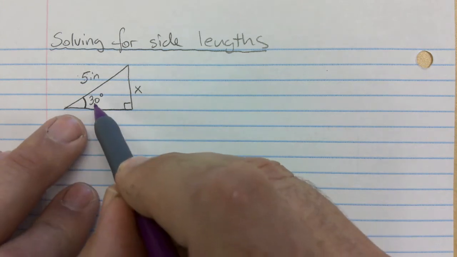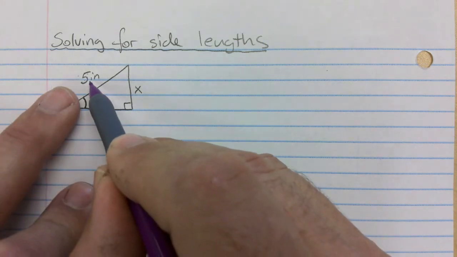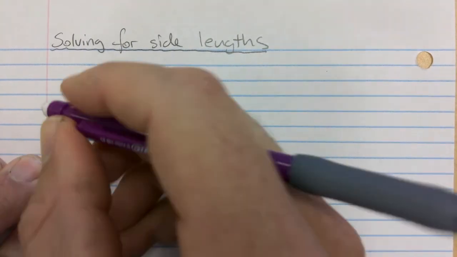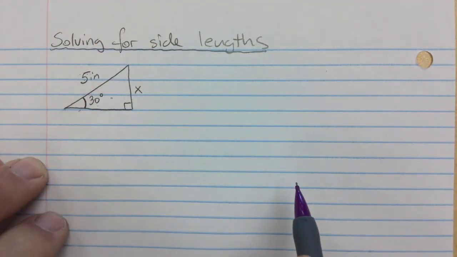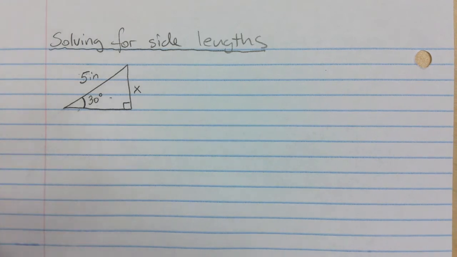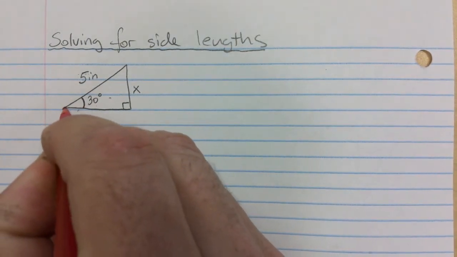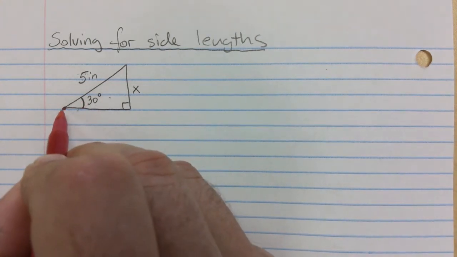So all you have is an angle and a side length. And you know you cannot use Pythagorean theorem because you need at least 2 sides, okay? So what we're going to do here is, this is my reference angle right here, okay? This is where I'm located.